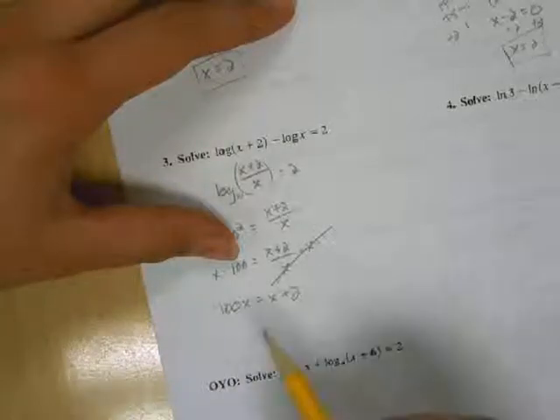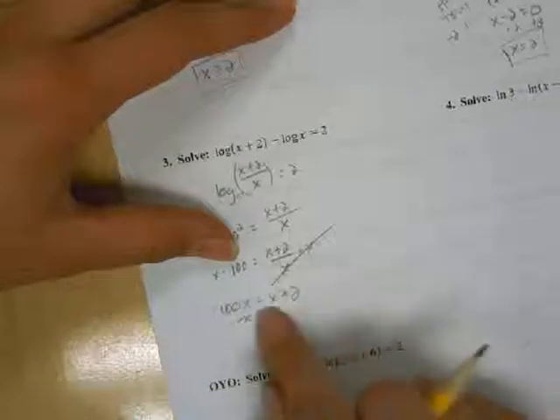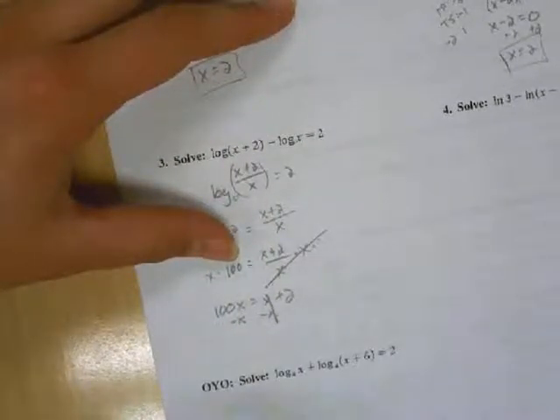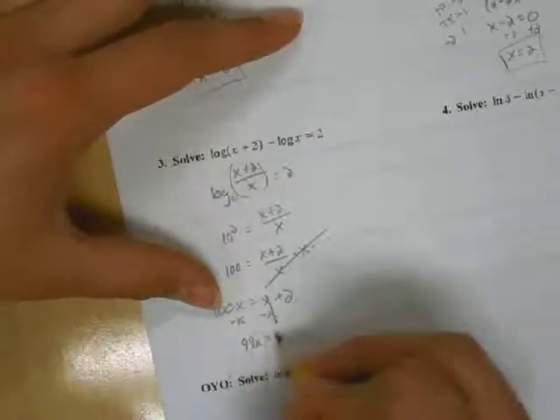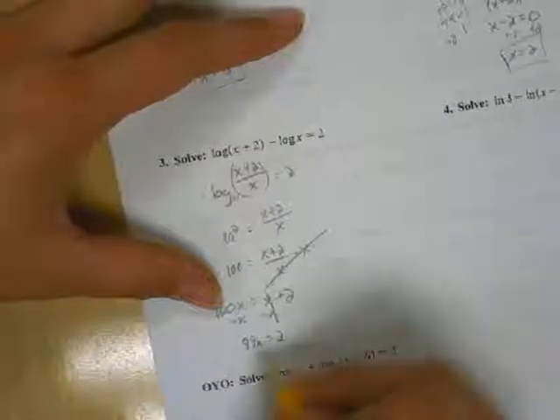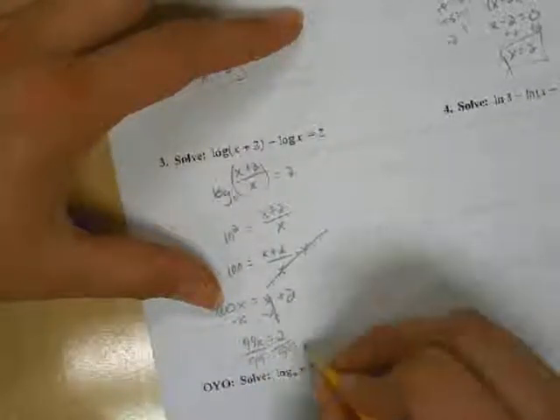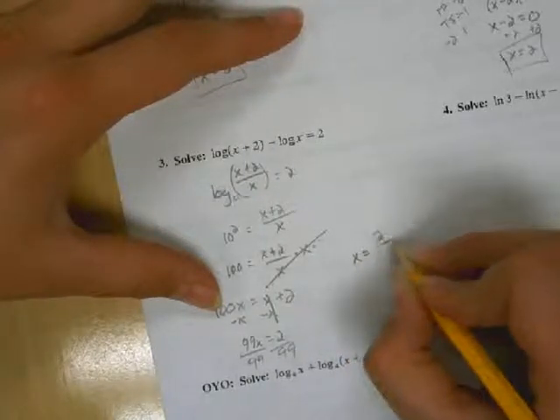Okay, so I've got an x here, so I'm going to subtract it over. This is x plus 2, so if I minus x, x minus x is 0. 100x minus x gives me 99x, which is equal to 2. Now divide by 99, and that's going to be my exact answer. So x is equal to 2/99.